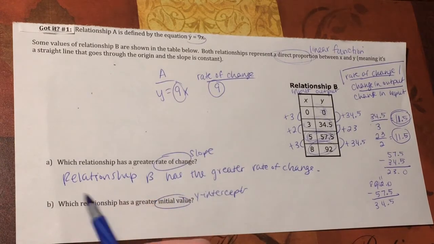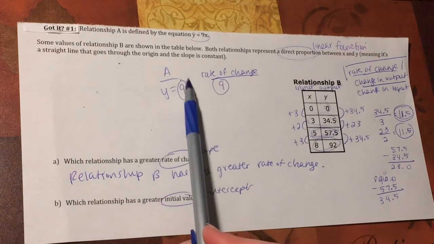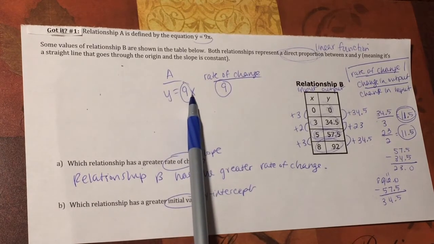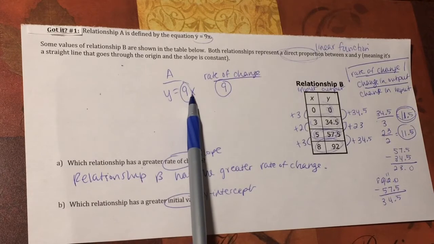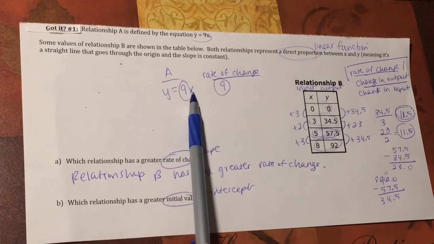Okay, and then the next question: which relationship has the greater initial value? Remember, the initial value is the y-intercept. If we look at our first function, y equals 9x, the y-intercept is when the x value is 0. If you plug in 0 into this equation, 9 times 0 is 0.